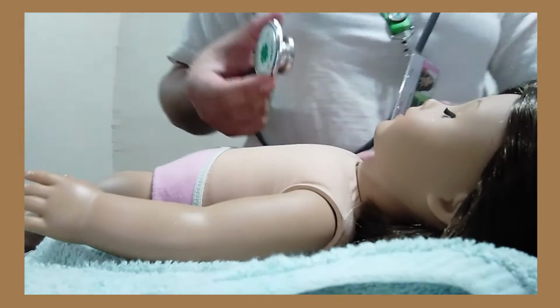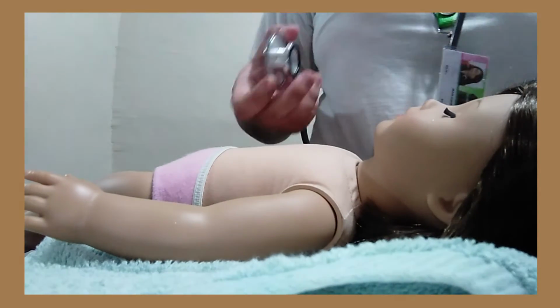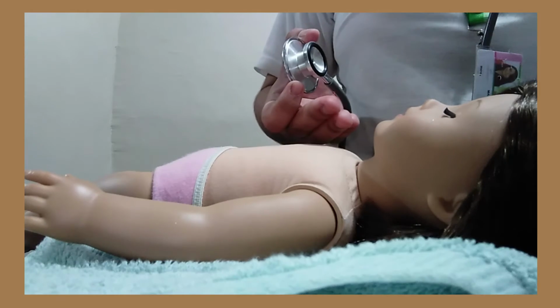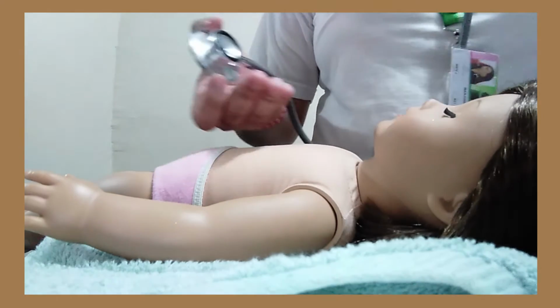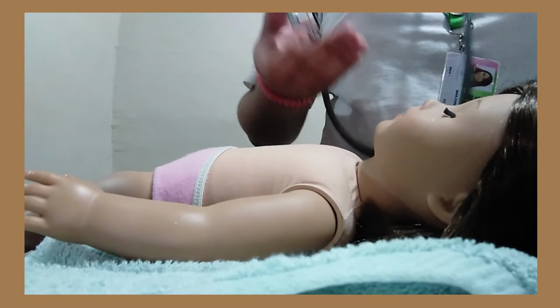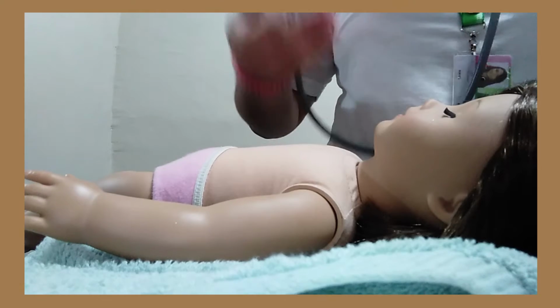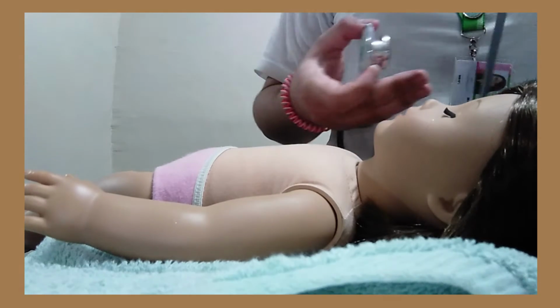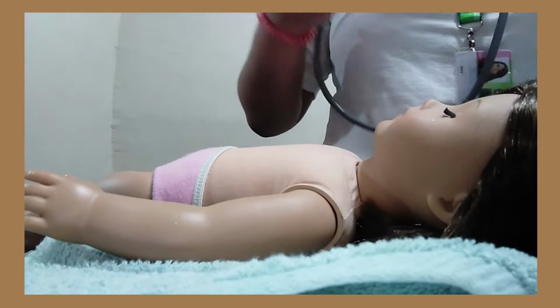Okay, so if a murmur is heard, comment on where it is loudest and where it radiates. Is it diastolic or systolic? What grade is it? Describe its intensity, pitch, or other features.